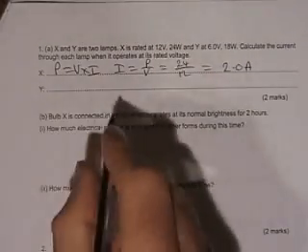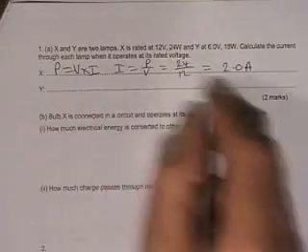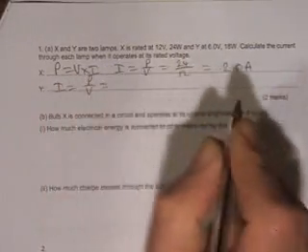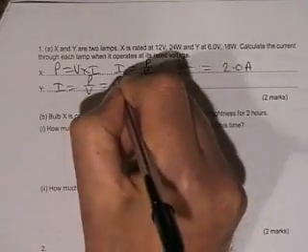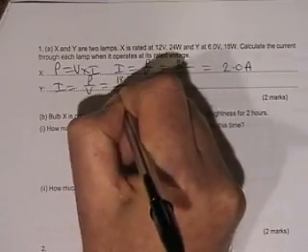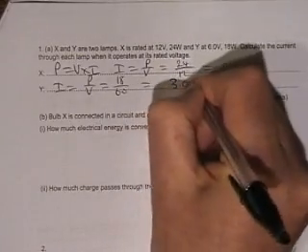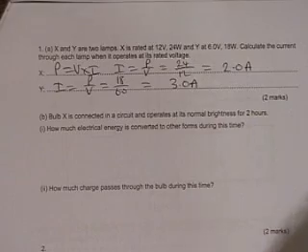Similarly for the other bulb, bulb Y, I'm not even going to bother writing the original equation. I equals P over V, which is 18 divided by 6, which is 3.0 amps. 1 mark for each, dead easy.